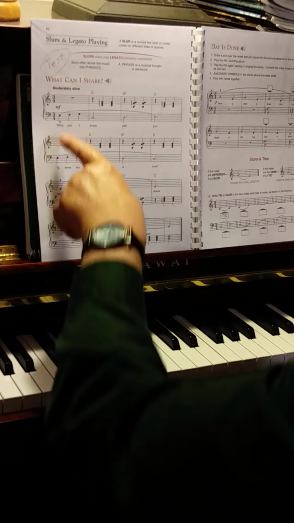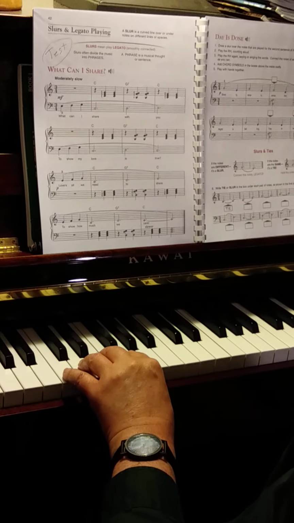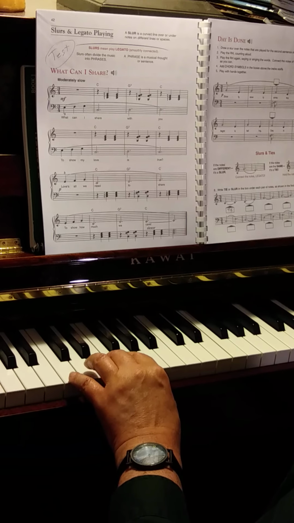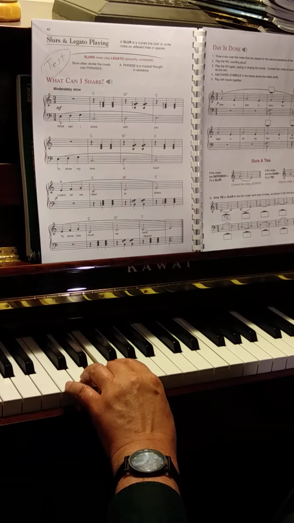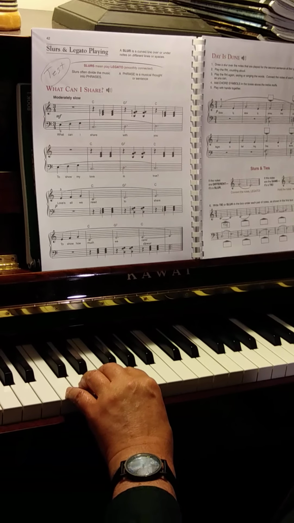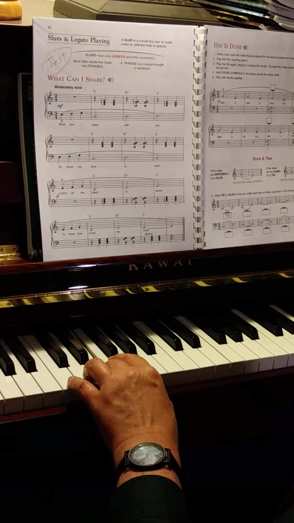Okay, so let's just listen to this line one more time. Not legato. This time legato. 1, 2, 3.